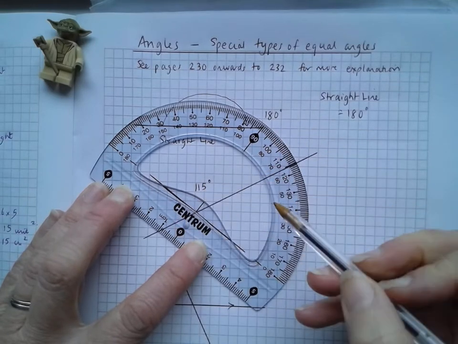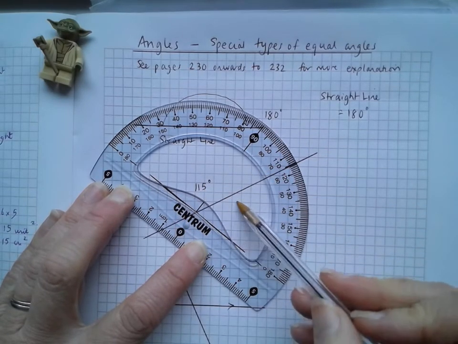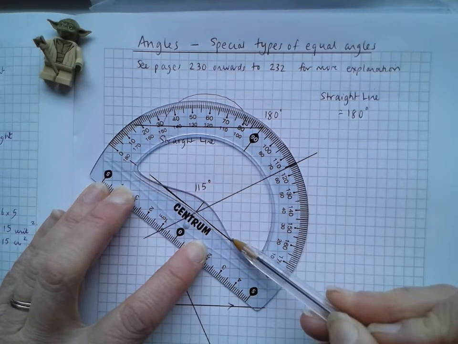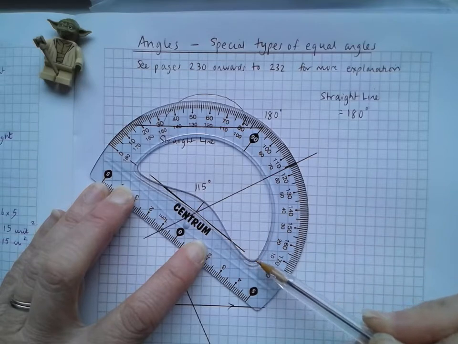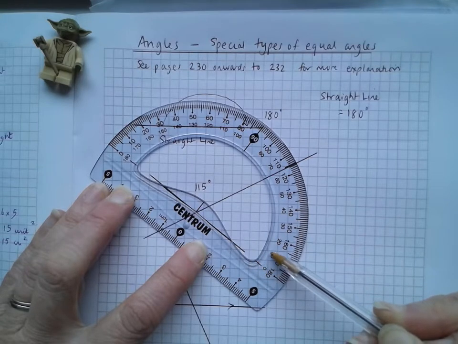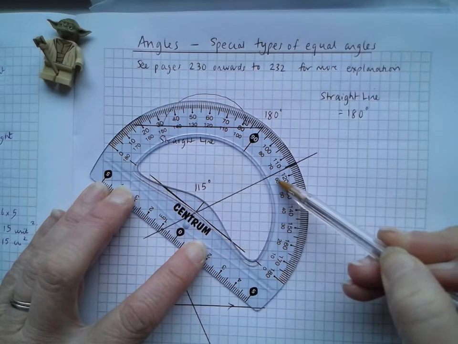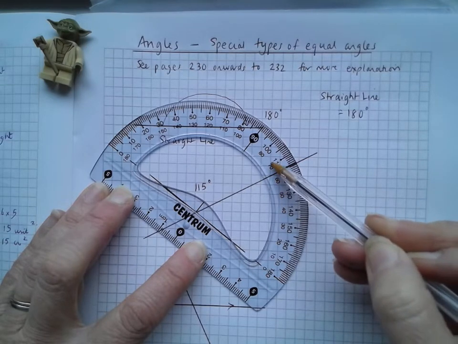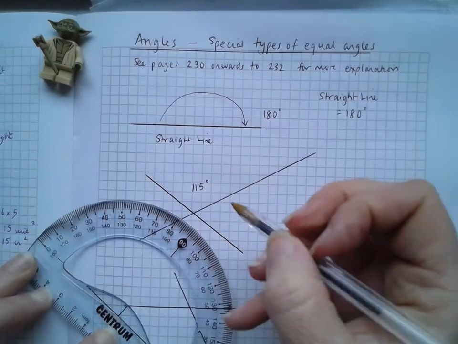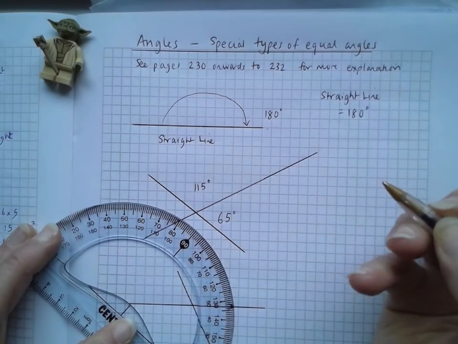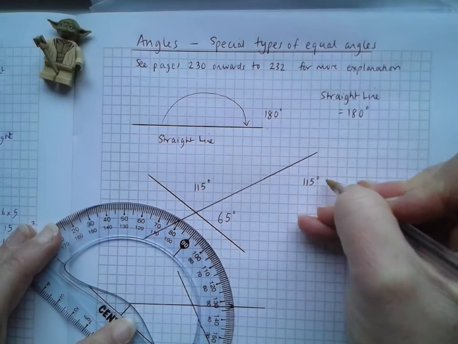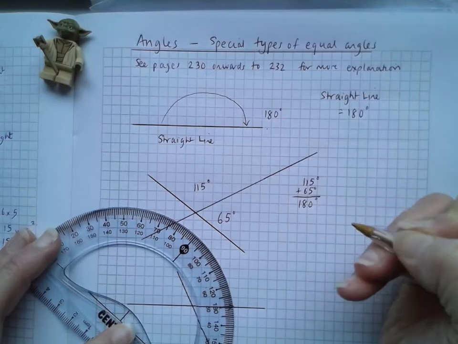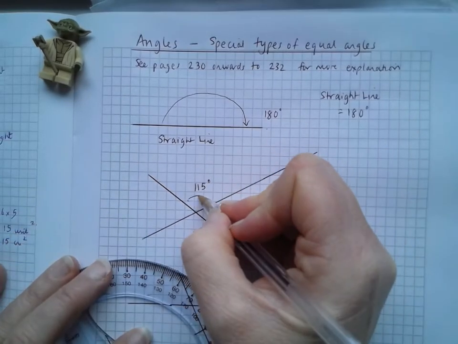Now let's do the same thing for this angle here. Do you notice the 0 is on the inside this time? The end of the line that I'm coming to, there's the 0, it's on the inside. And if I go around here, it's 65 degrees. It's halfway between 60 degrees and 70 degrees, so it's 65 degrees. And that's what we'd expect, because 115 degrees plus 65 degrees is 180 degrees. Let's fill that in there, and then look at these two other angles.